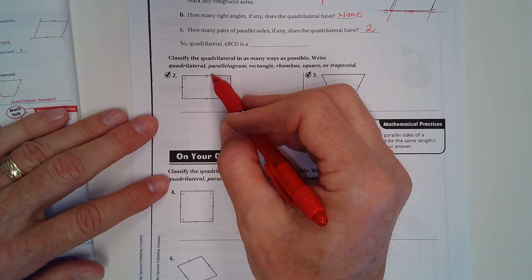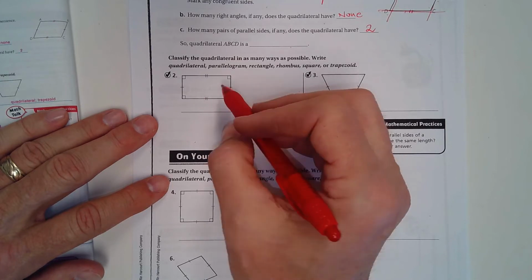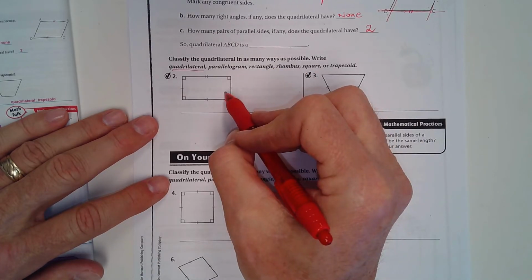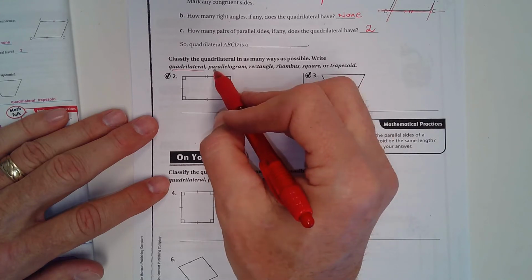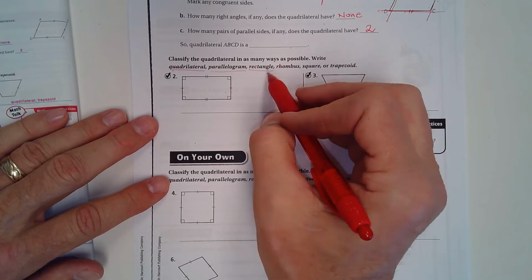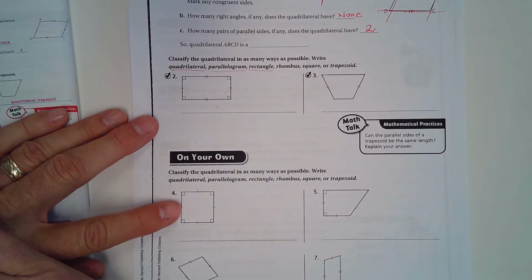Does it have four sides? Yes, so it's a quadrilateral. Is it a parallelogram? You bet it is. Is it a rectangle? Yes, it is. So those three you would put for number 2.